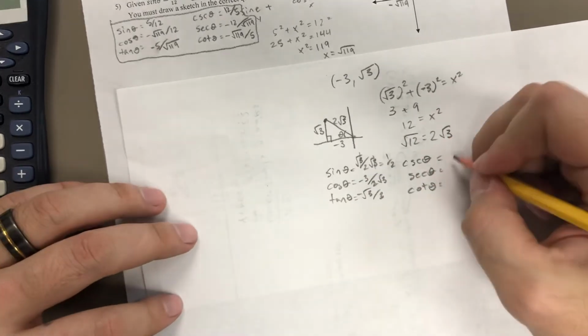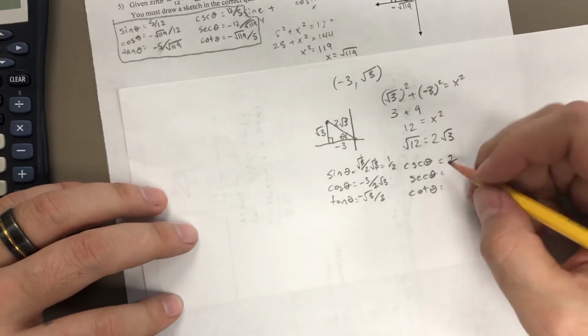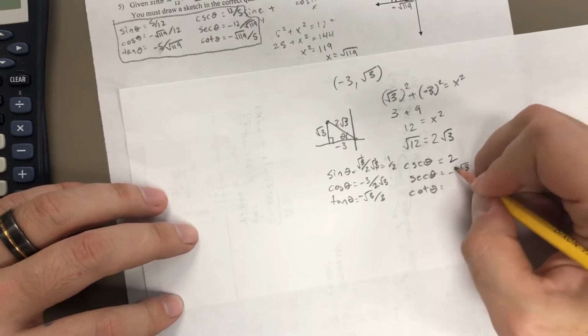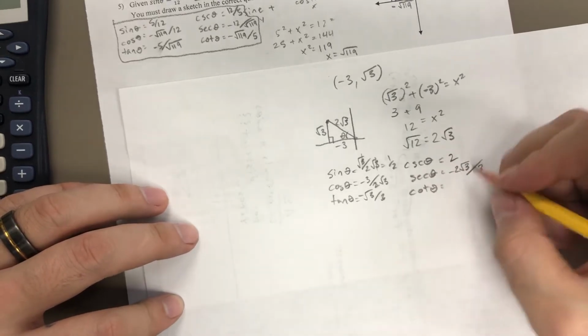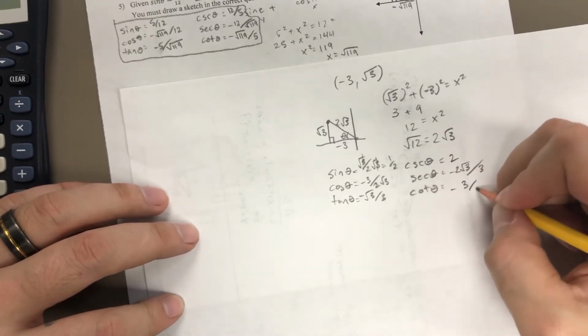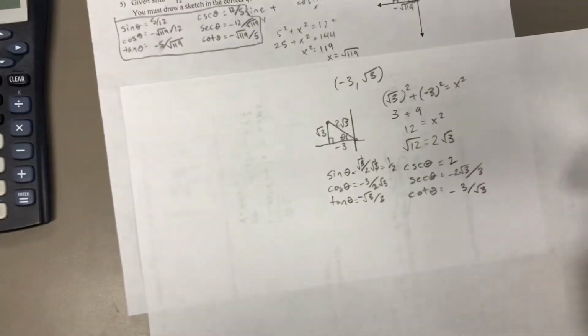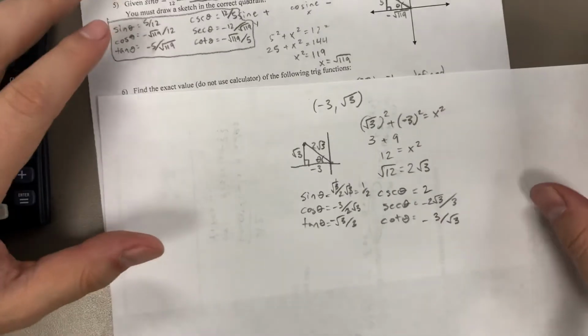And then just do the reciprocals of each of these. So 2, and then you have negative 2 square root of 3 over 3. And then the last one here is going to be negative 3 over square root of 3, which reduces down to negative radical 3. Yeah, it's definitely a 30-60-90 triangle.